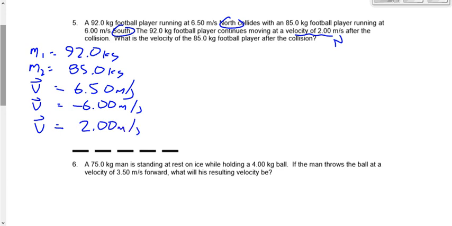It's not good enough just to say V though. The givens are so important in these questions, it's not good enough to just call it velocity. What velocity is it? This 6.5 meters per second. It says the 92 kilogram football player running at 6.5. The 92 kilogram football player is player number what? 1. So that's V1. Is that initial or final? That's V1 initial. That's how fast he or she is moving just before the collision.